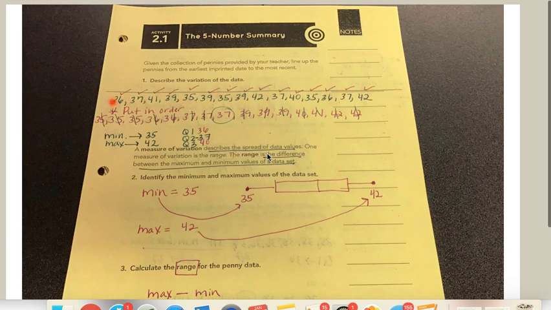I used some numbers from a previous lesson to practice with. So these are the numbers. We first put them in order. We found the lowest number would be 35, and the highest number would be 42. The quartile 2, or the middle median of all the numbers, would be 37.